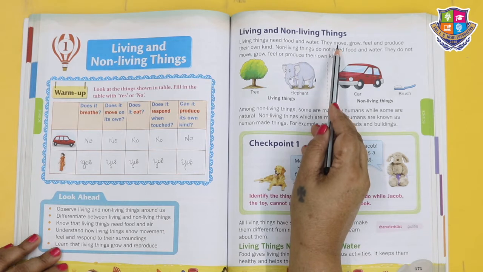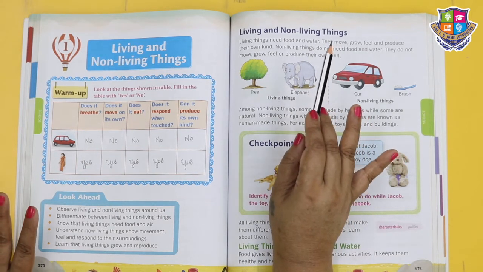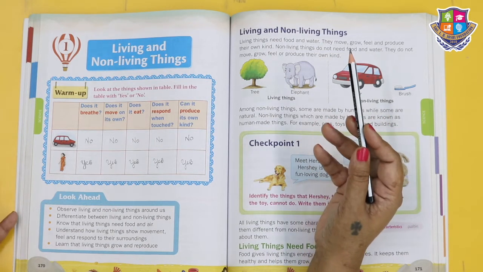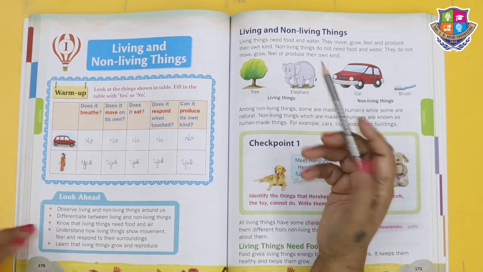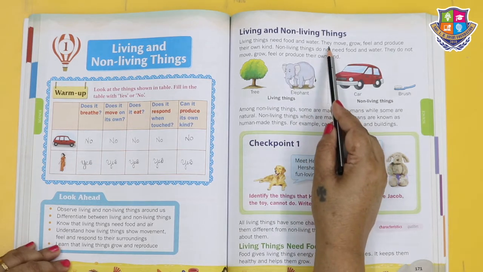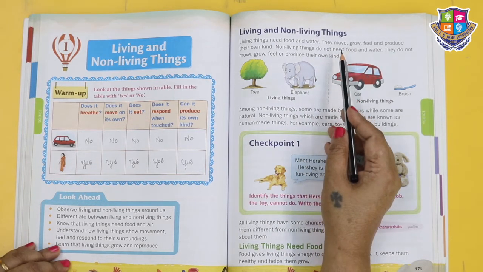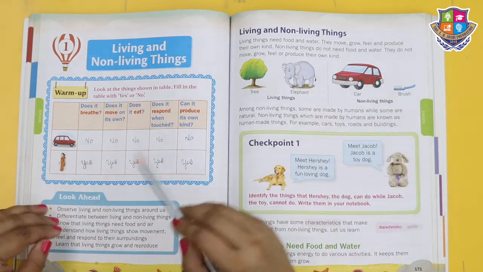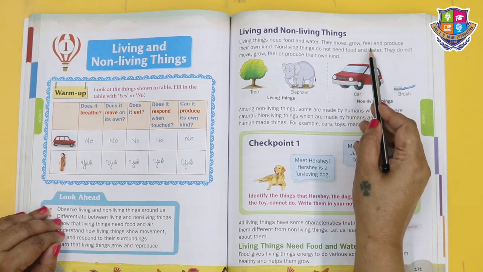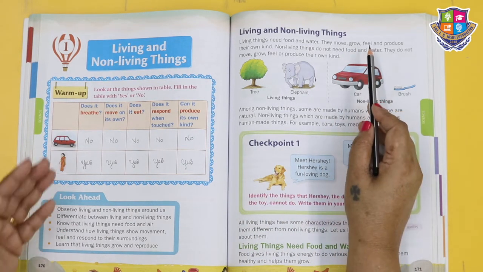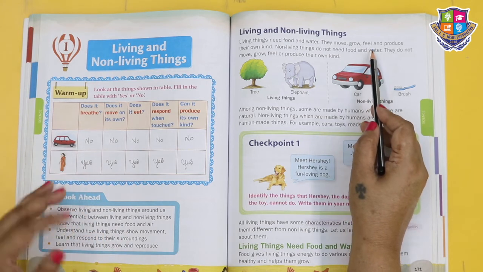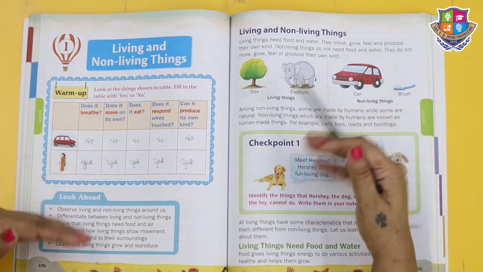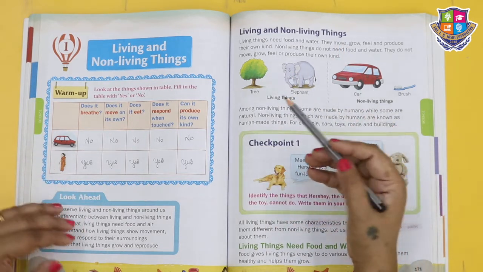They move. Can we all sit continuously in one place? No, isn't it? We need to move. What will happen if we don't move? We will feel very frustrated. Alright? So they move, they grow. How were you when you were a small baby and you went on gradually growing again and again? Isn't it? So they grow, they feel, they have feelings. When you touch them, they come to know that you have touched them and they produce their own kind. Human beings give birth to another human being.